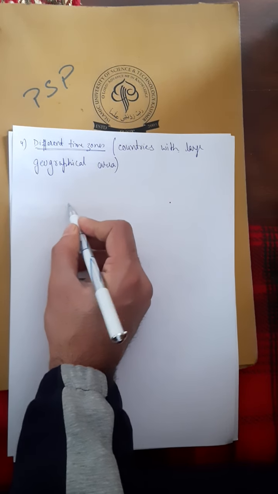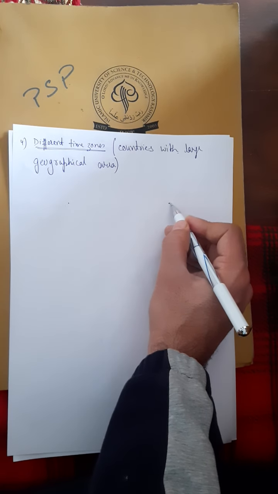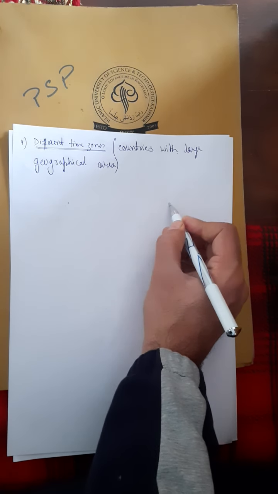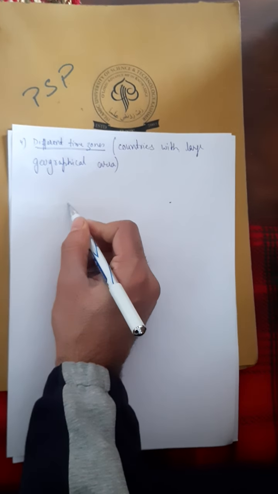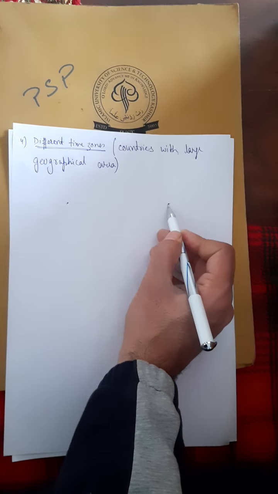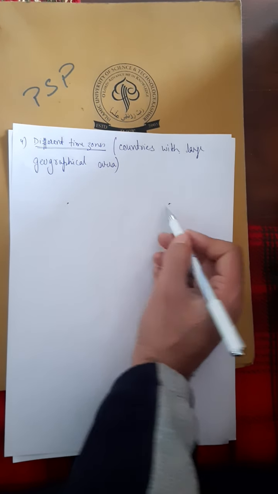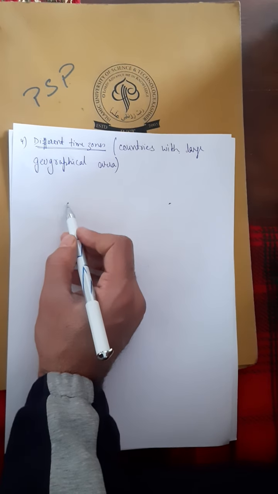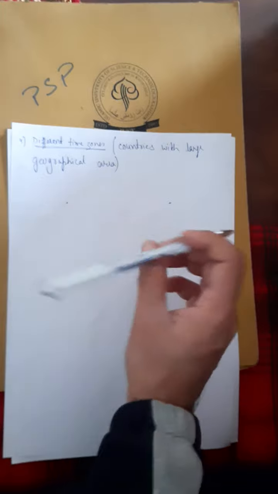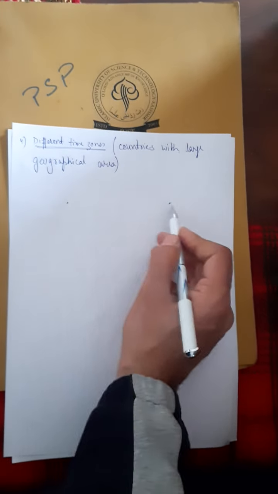We will have morning first in Arunachal Pradesh, and then we will have morning in Gujarat. There is a time lapse of 2 hours. The sun will rise 2 hours earlier in Arunachal Pradesh compared to Gujarat, because of the rotation of the earth and the distance between Arunachal Pradesh and Gujarat.